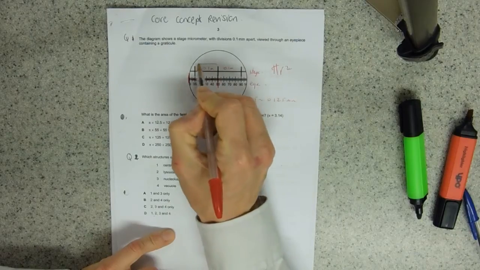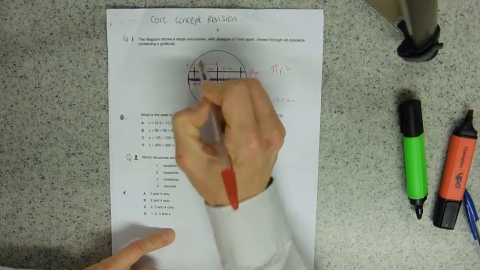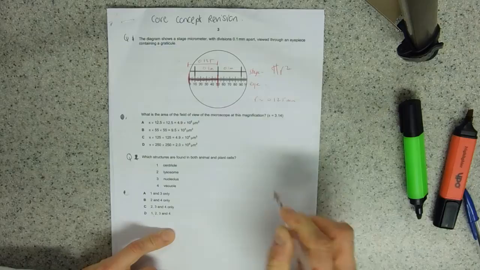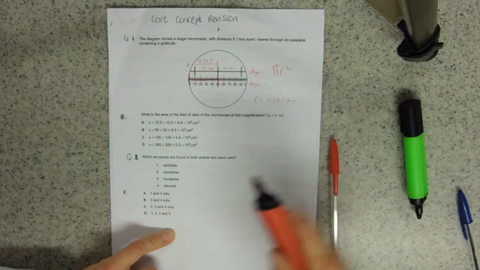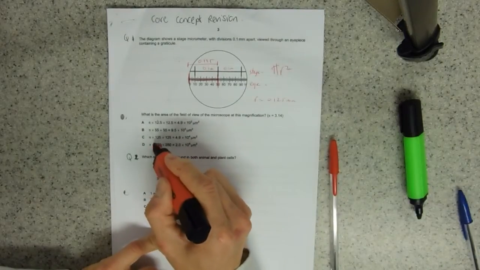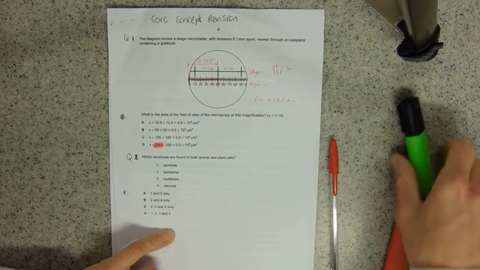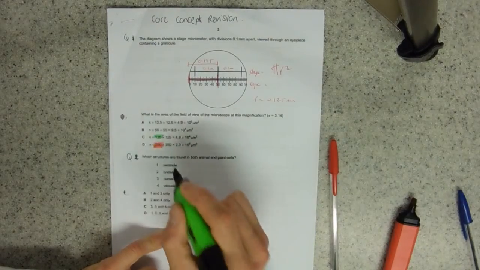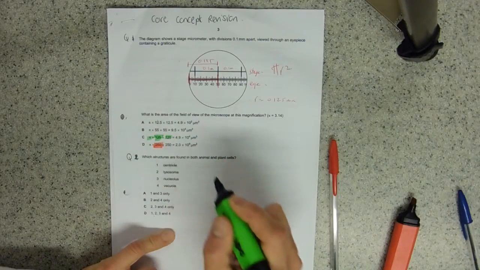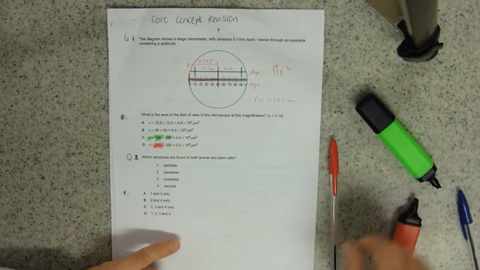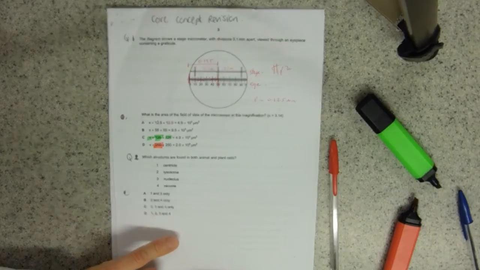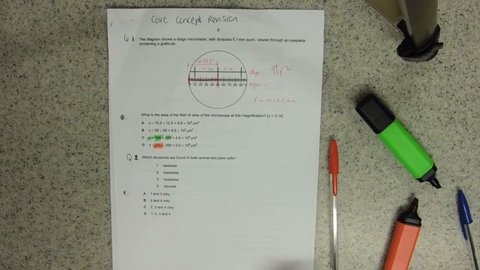So if you put the 250 micrometers, then that is the diameter, whereas 125 is our radius. So pi r squared. These other ones are just red herrings, really.